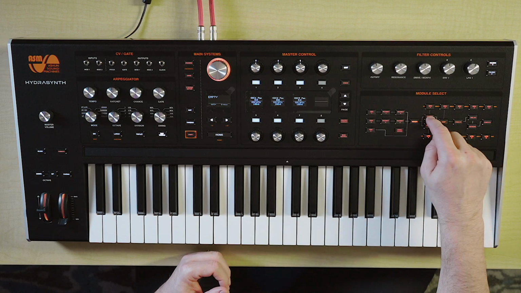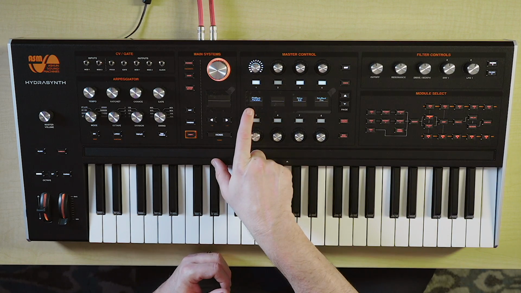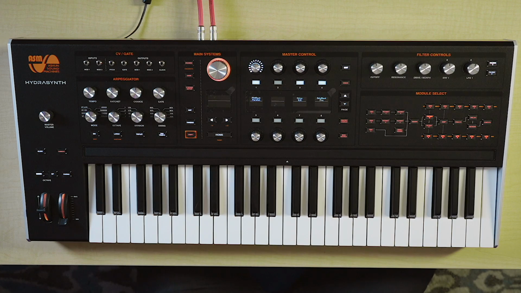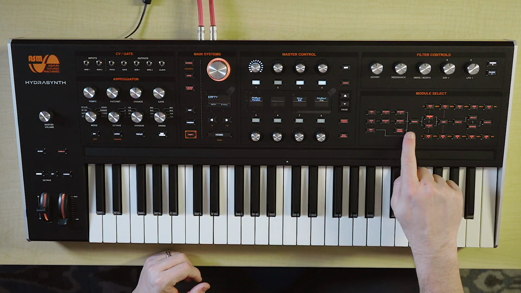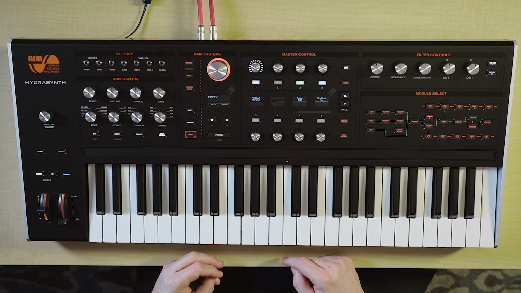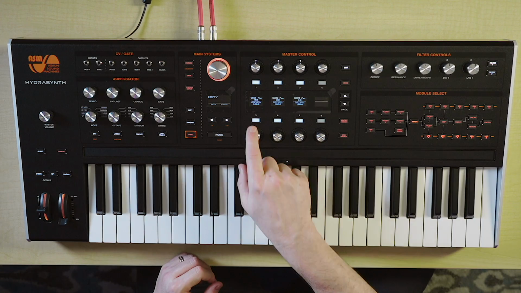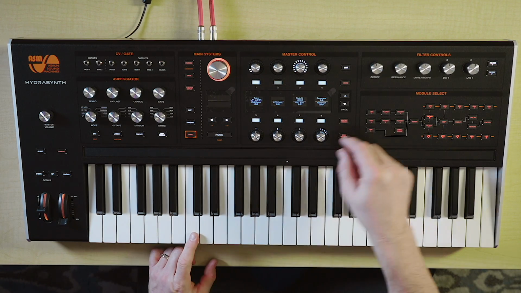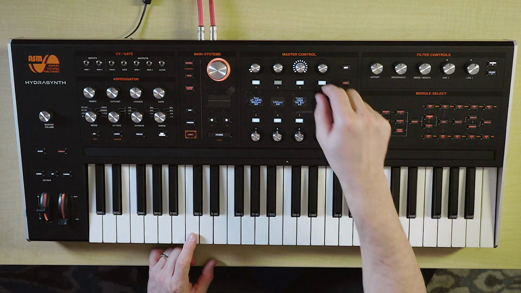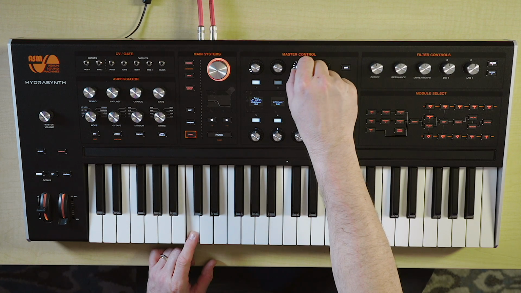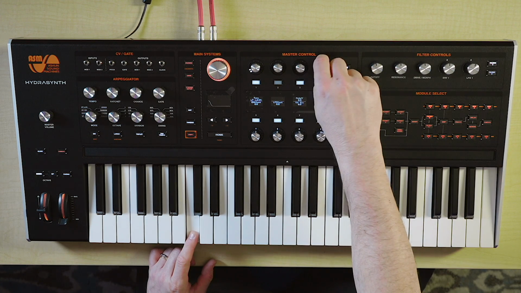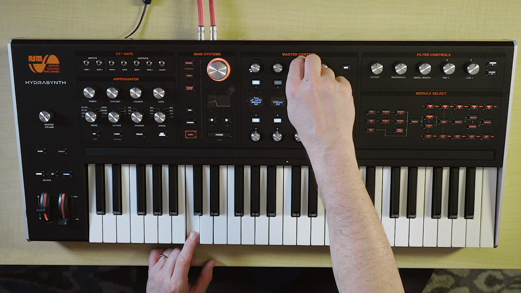And right now, I have the filters set to parallel. So filter 1 is going on its own path to the amp, and filter 2 is going on its own path to the amp. And this is a really good way to emphasize certain frequencies of a sound. So, for example, I'm going to go 100% to filter 1, and it's set to a low-pass filter, and I'm going to do the cutoff. And I'm going to turn up the resonance.